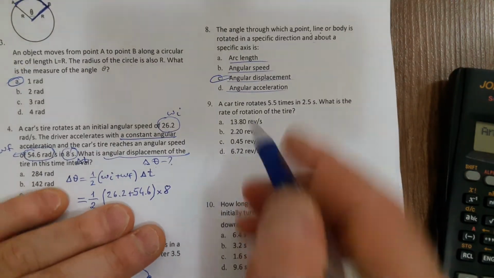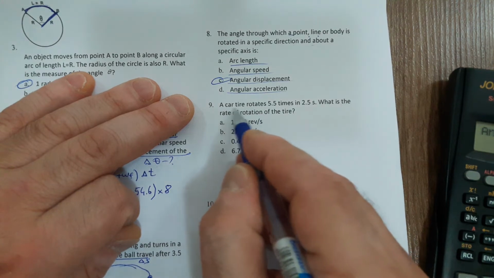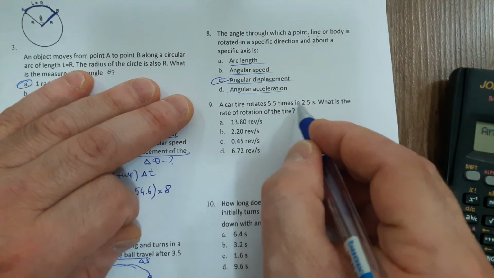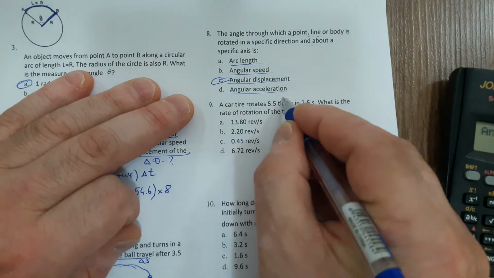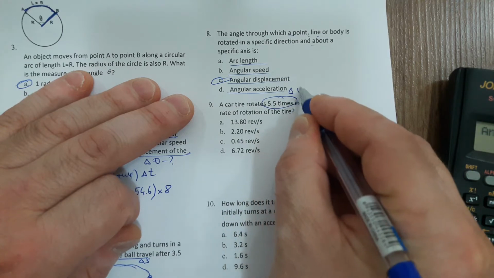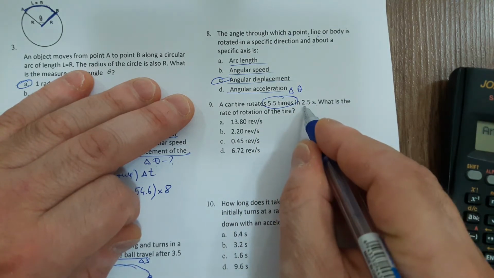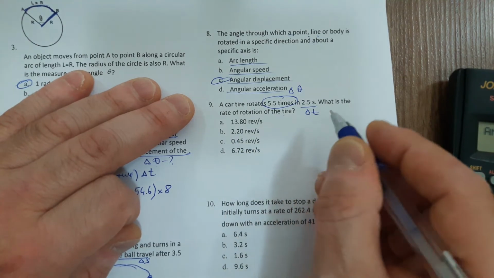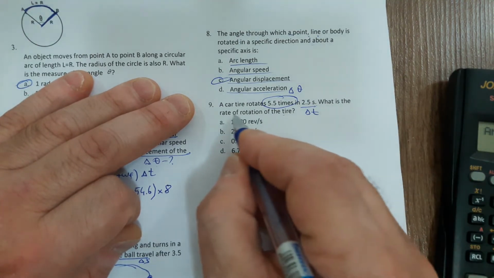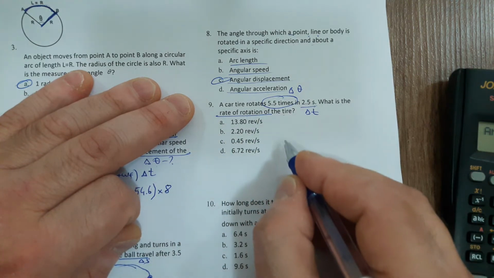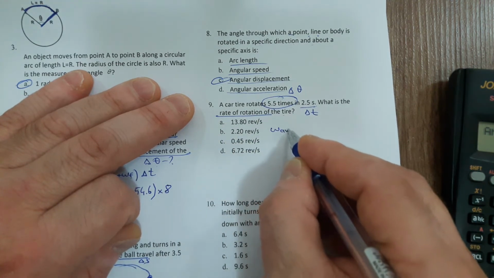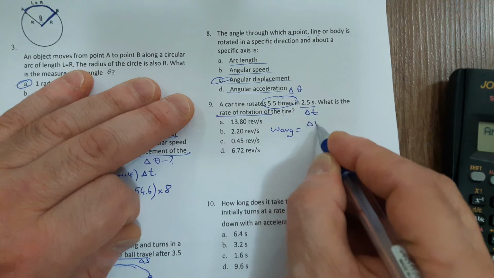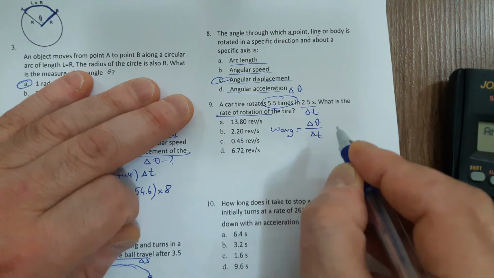And question number 9. A car tire rotates 5.5 times in 2.5 seconds. This is angular displacement, delta theta, in 2.5 seconds, this is delta t. What is the rate of rotation of the tire? Rate of rotation means angular speed. It is the definition of angular speed. So it's asking you what is the average angular speed, which is equal to delta theta over delta t.